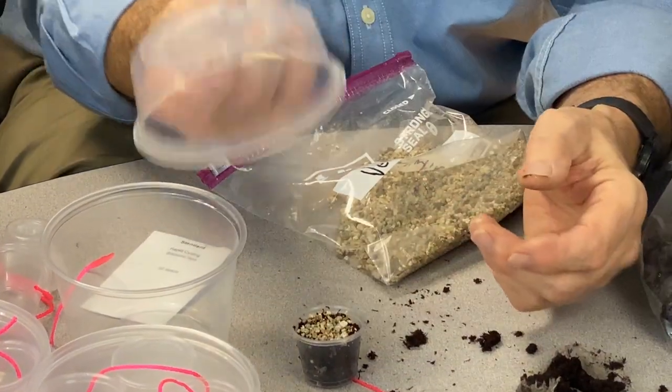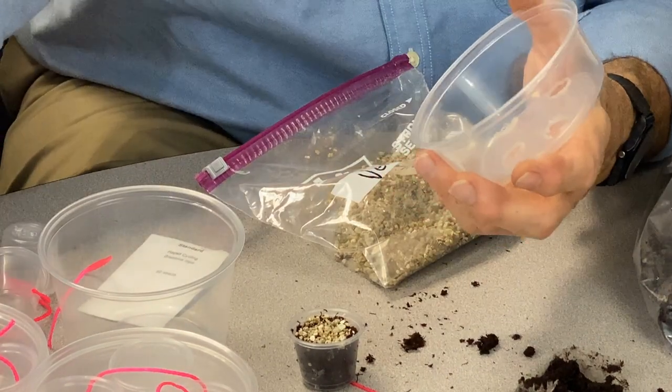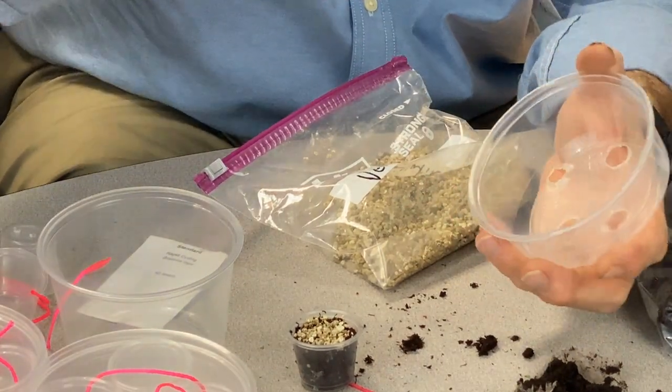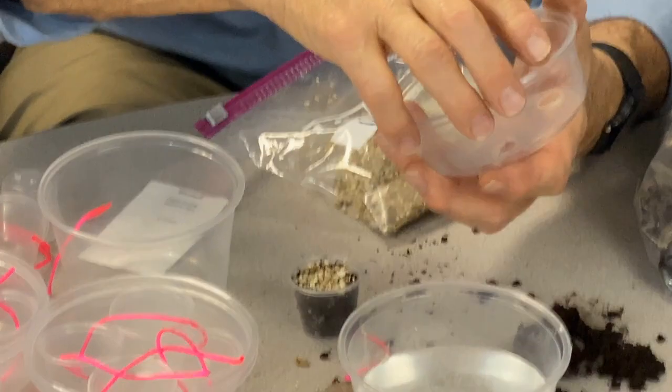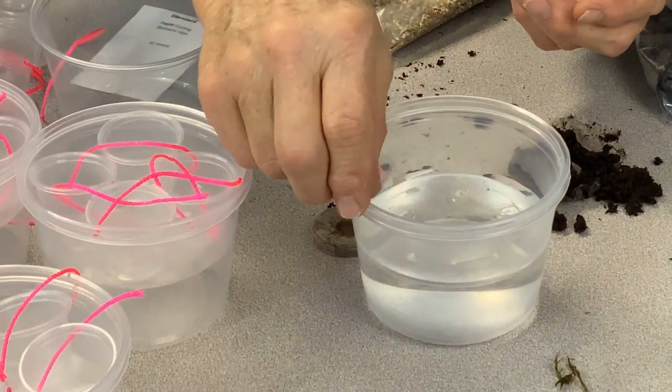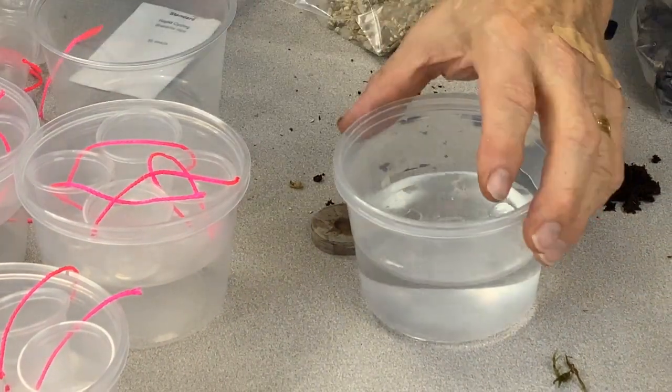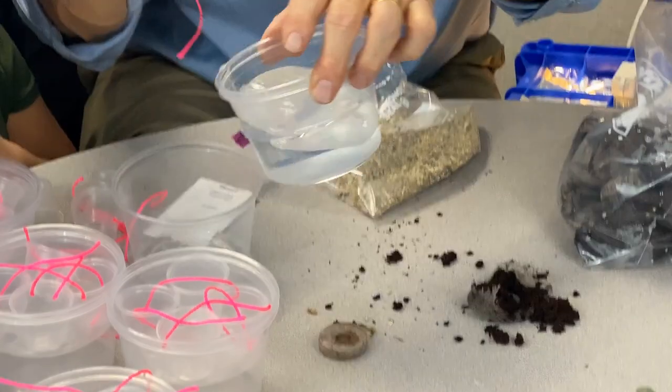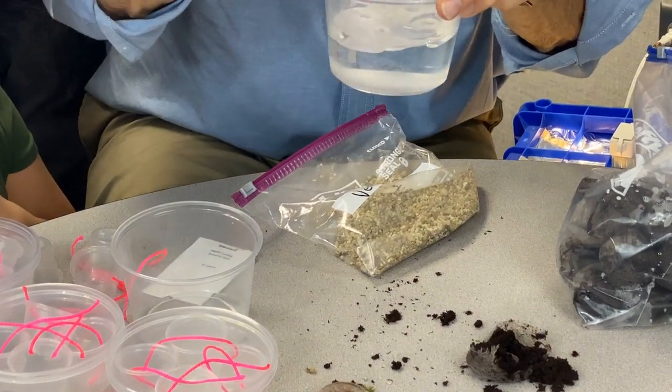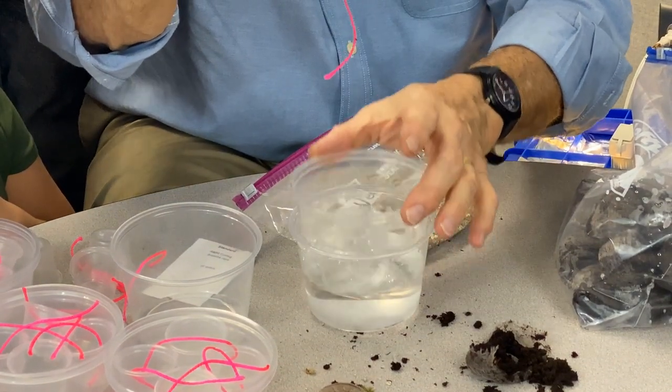See this, how this one has holes in it? It fits in this one, Miss Fuller. See how this one has water? And this sits down in the water, just barely in the water. And I might have just maybe a little too much water. So it just barely touches the bottom. And then you put this through the hole.